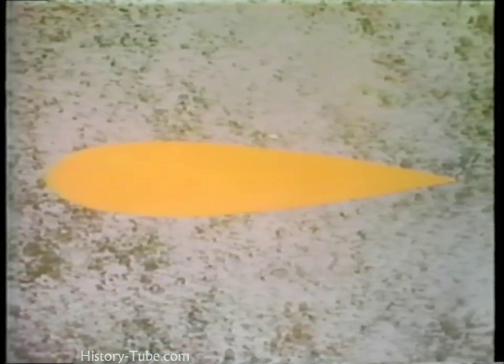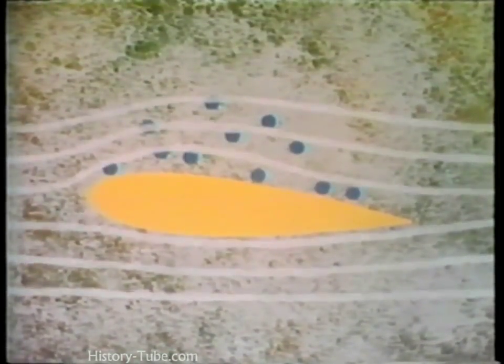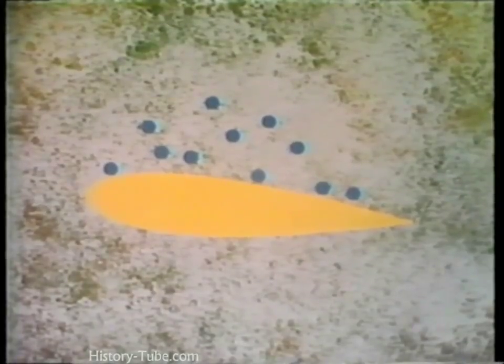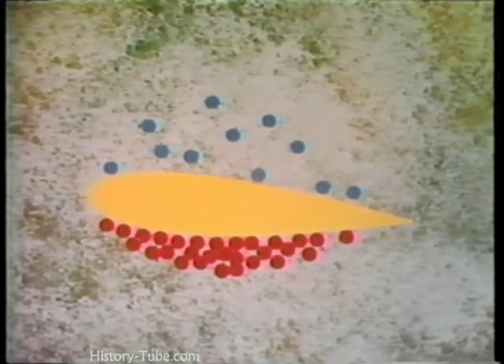Some of today's wings have what is called a symmetrical airfoil, with the same curvature on both sides. In level flight, this design will tend to equalize the pressure on the top and bottom of the airfoil. But watch what happens to the airflow when we incline the airfoil a few degrees. We have caused a low pressure on top of the wing. This creates a pressure difference between the top and bottom, giving us lift.